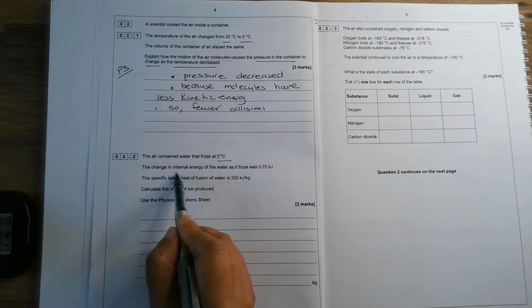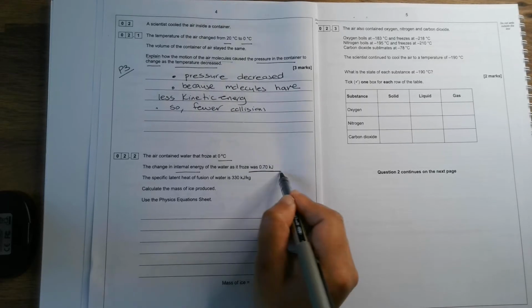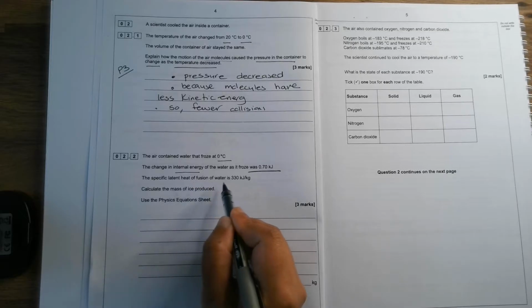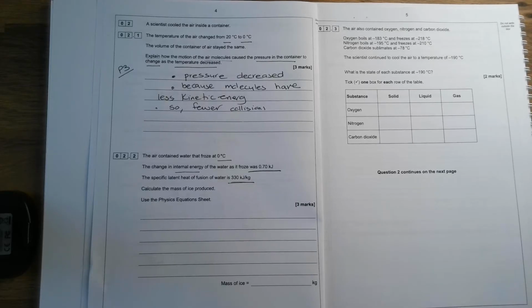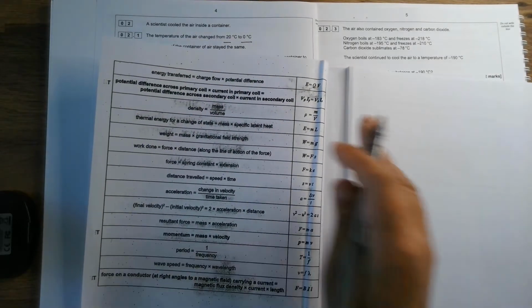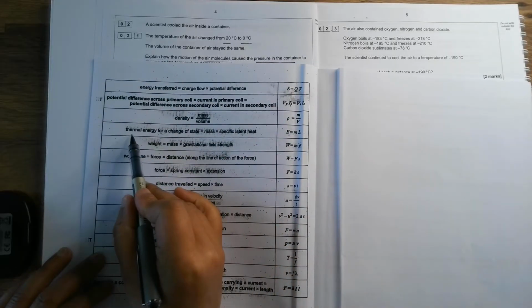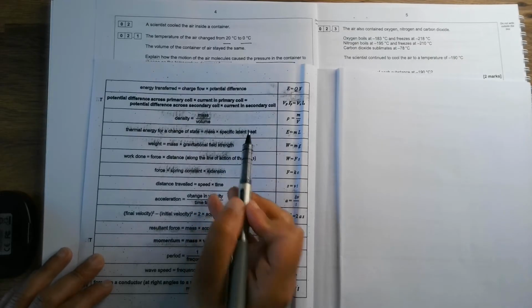2.2. The air contained water that froze at 0. The change in internal energy of the water as it froze was 0.70 kilojoules. The specific latent heat of fusion of water is 330 kilojoules per kilogram. Calculate the mass of ice produced. Use the physics equation sheet. So if we take a look at your physics equation sheet, you can see it's this equation here. Thermal energy for a change of state, mass times specific latent heat.